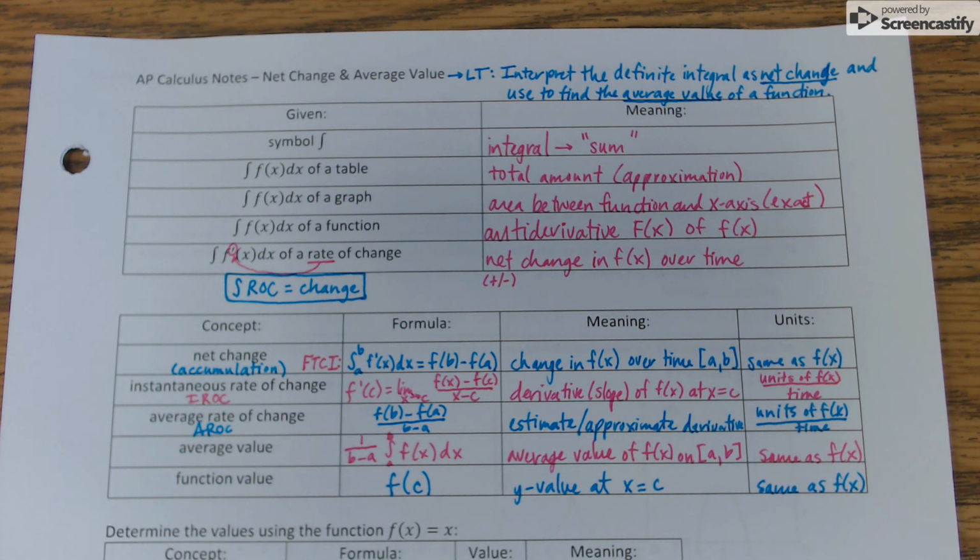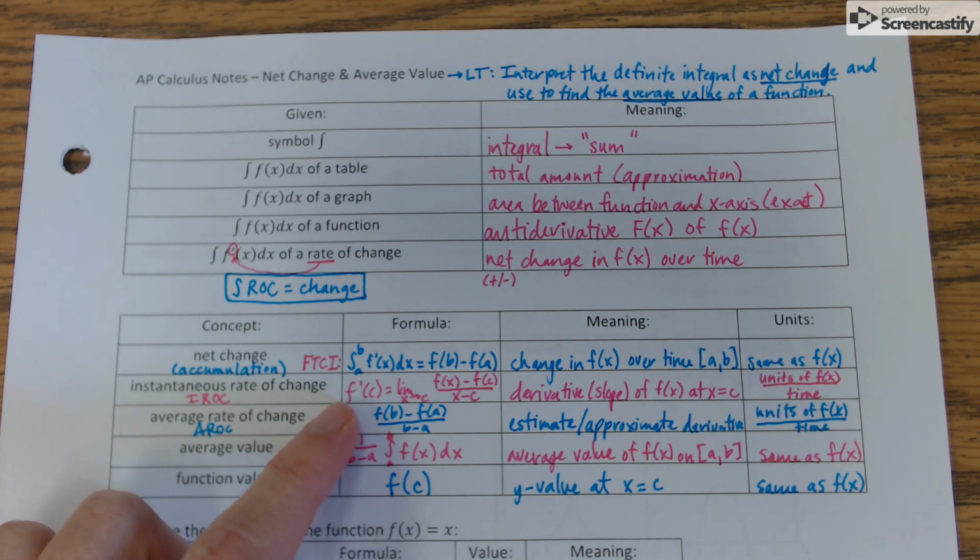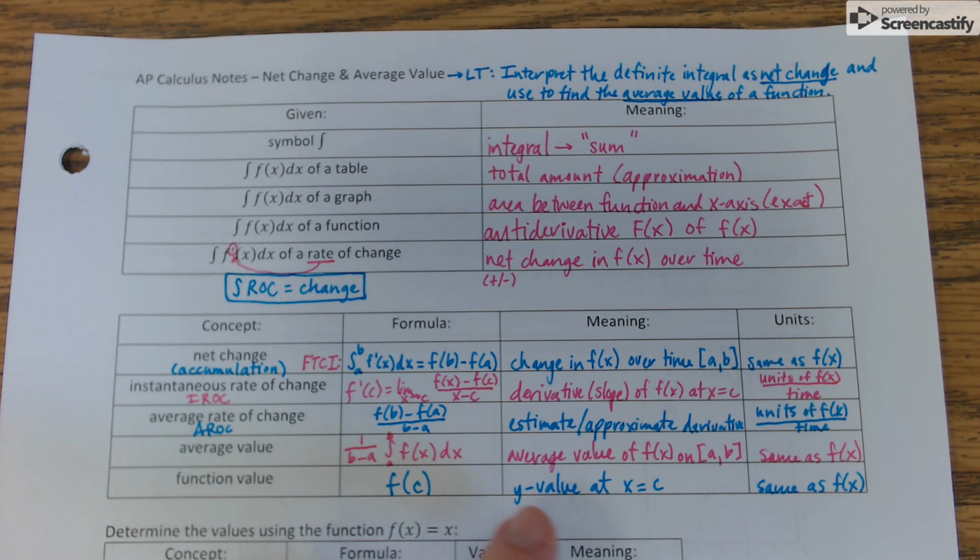Our last concept in the table is one that you learned a long time before you reached calculus, but I just wanted to make a complete list. It is a function value, so when you're asked for a function value, you would find f of c, which is different, of course, than f prime of c. So you're just finding the y value at some c x value, and those units would be the same as f of x because it is a value of the function f of x.